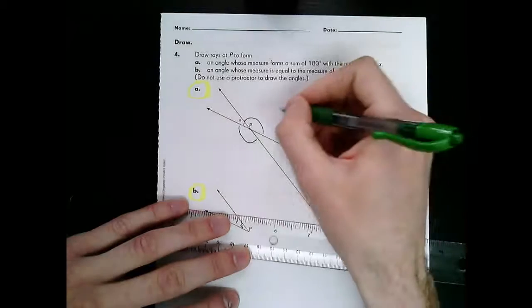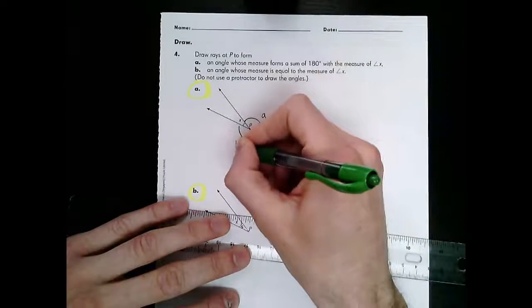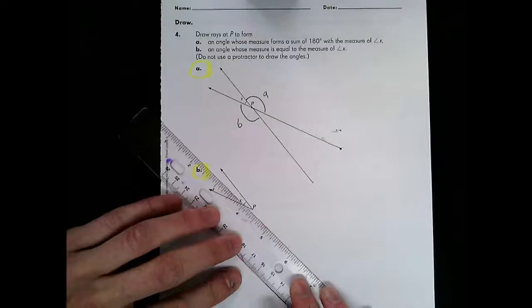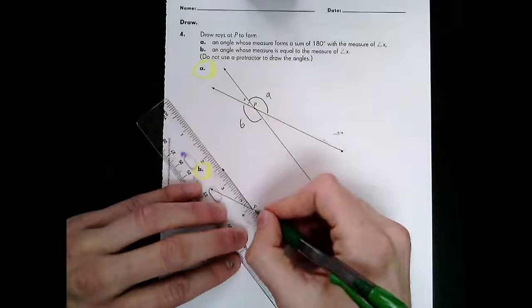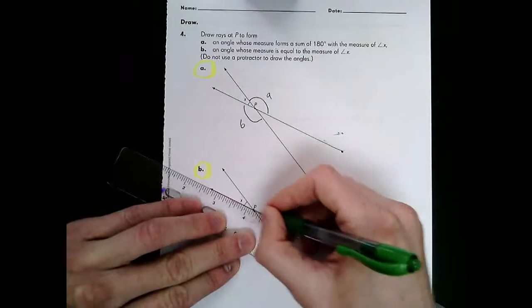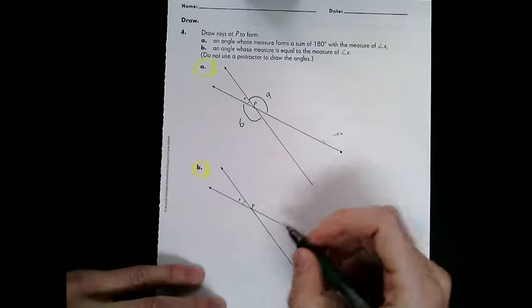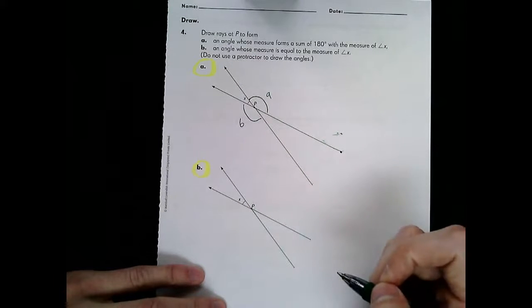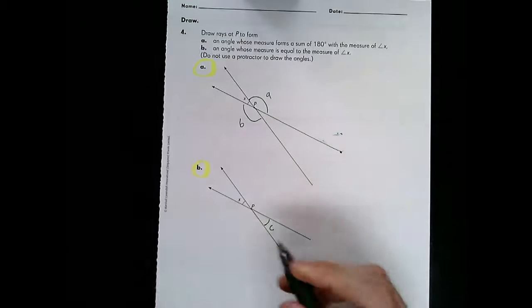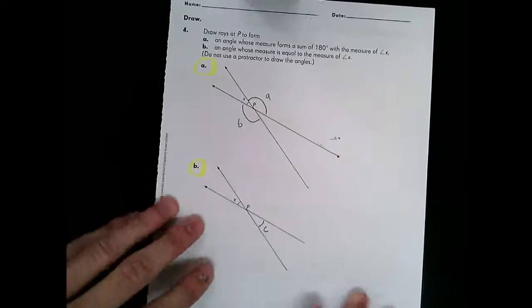So I could label these A and B, something to stand out so I know that these are the two that pair with that. Now if I do the same thing over here, I'm going to extend both of these rays. And where's the angle that's equal to x? That'd be the vertical angle, so that's one over here. And I'll just label that one C. But notice that's the only one that I'm drawing to signify.